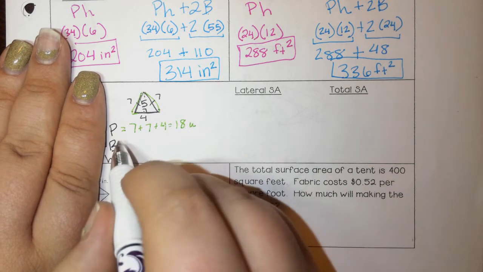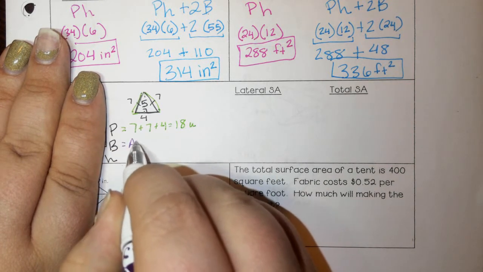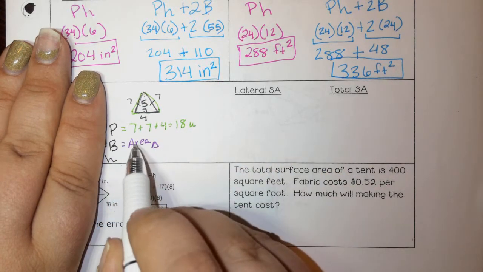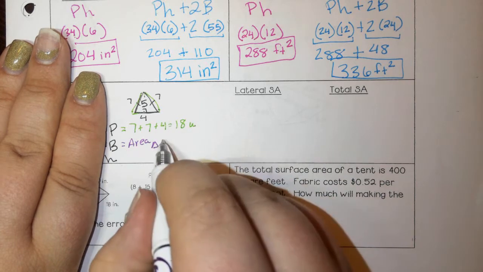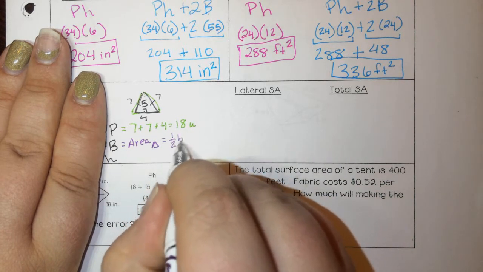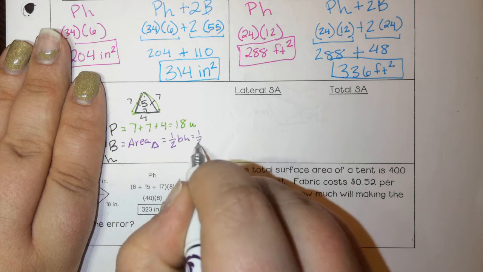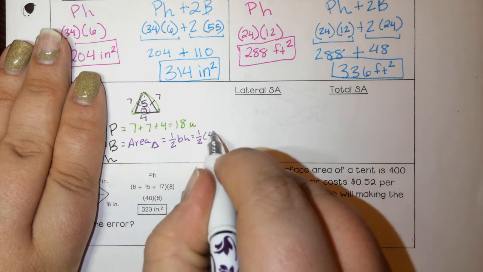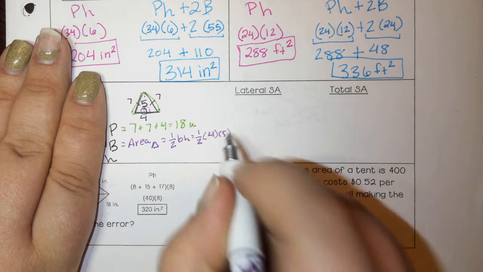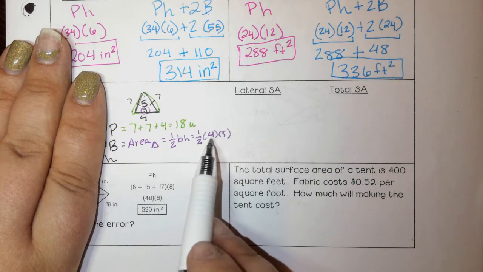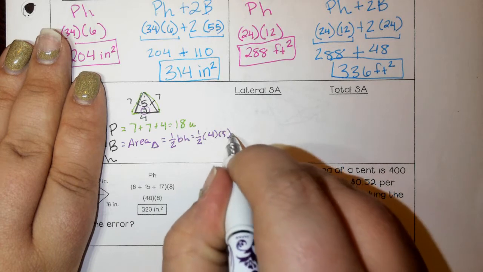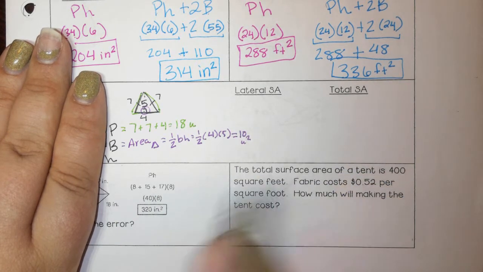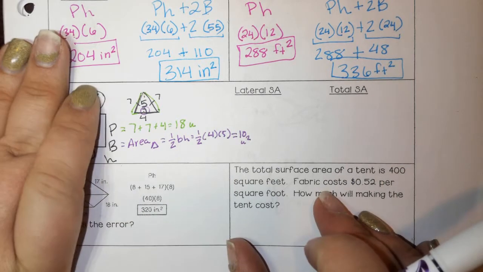To find the area of the base, our base here is a triangle. So I need to know the formula for the area of a triangle. That is 1/2 base times height, and remember base and height make a 90-degree angle. 1/2 times 4 times 5. Half of 4 is 2. 2 times 5 is 10. 10 units squared.